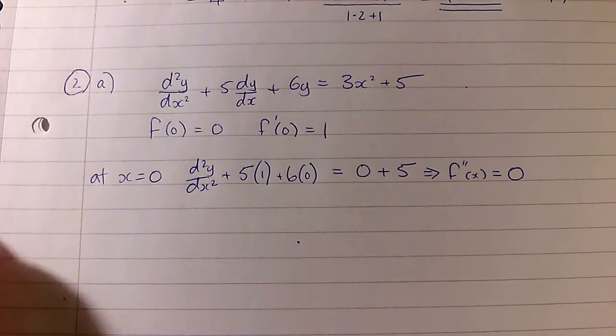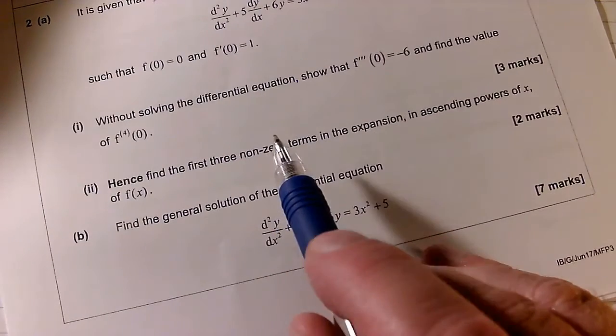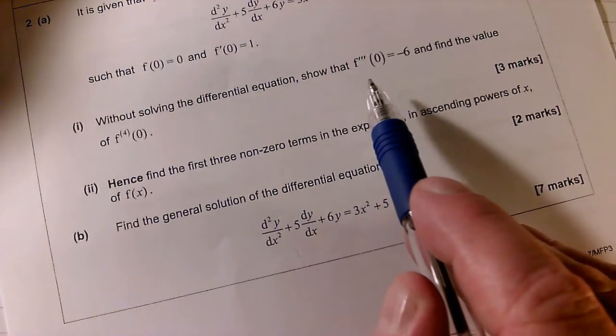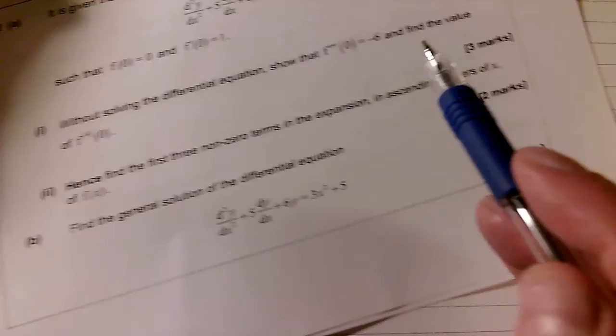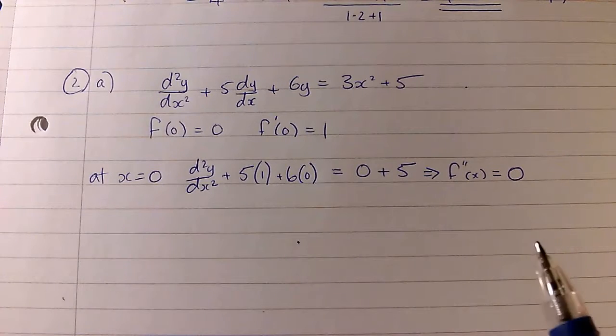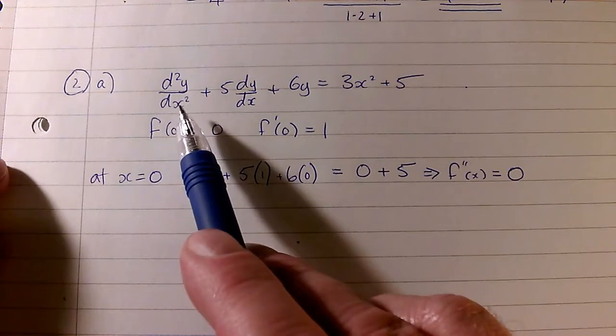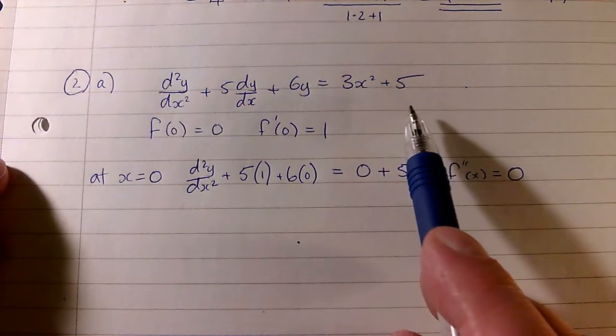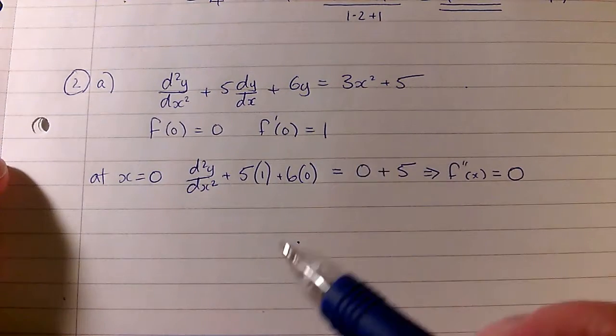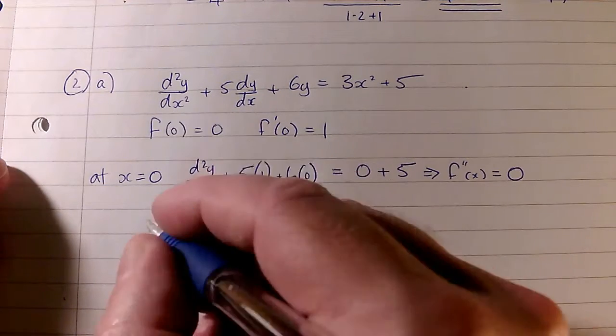Now I've got to carry on. What have I got to do next in the question? I've got to find f treble dashed of naught. So I've got f double dashed of naught. How am I going to get f treble dashed of naught? Well, if I differentiate the equation through again, this is the trick. If we differentiate the equation one more time, then every derivative moves up one.